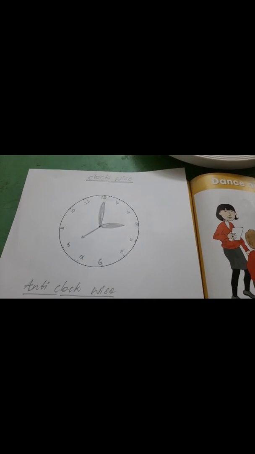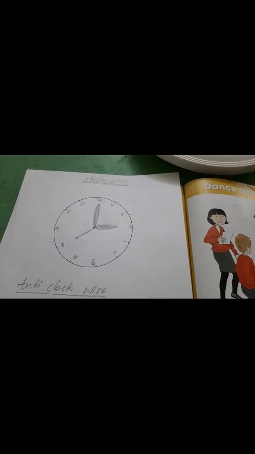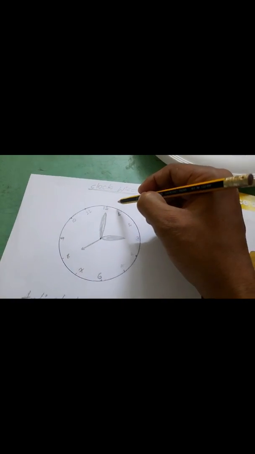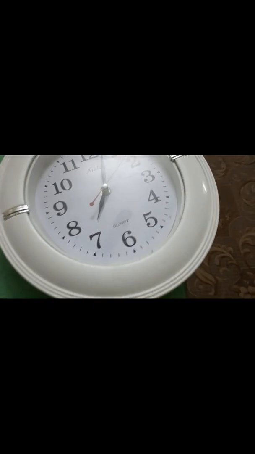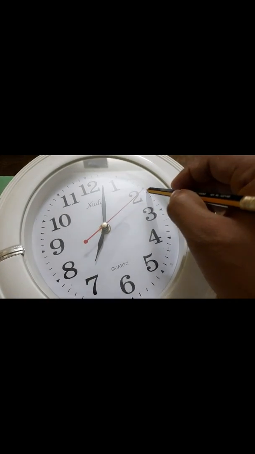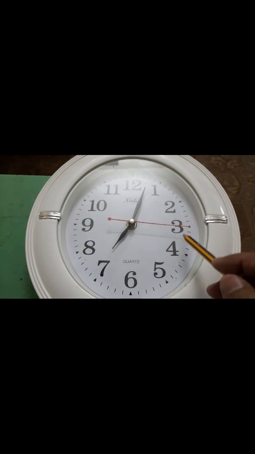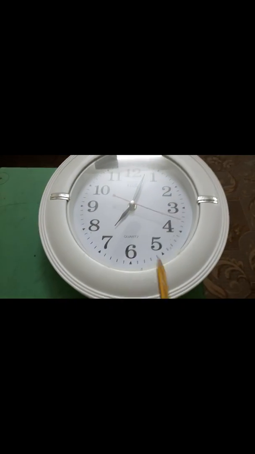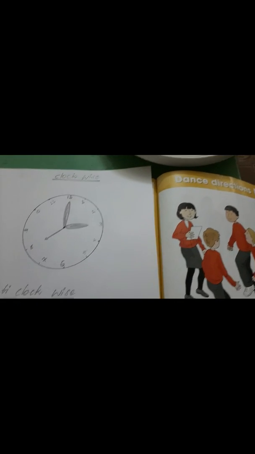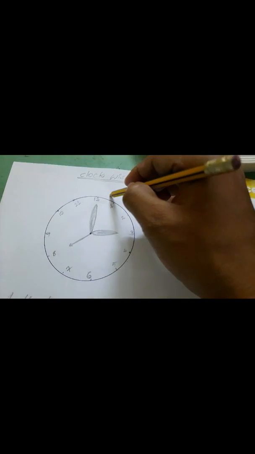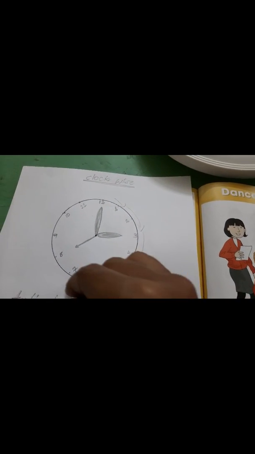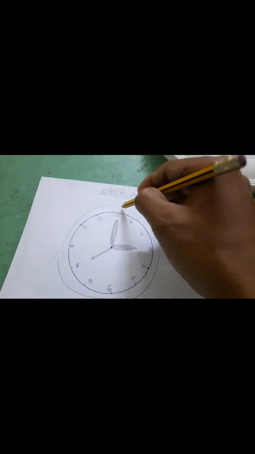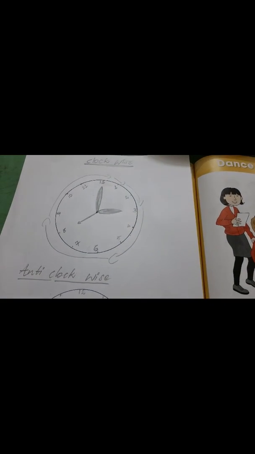First, we can study clockwise. We already understand what clockwise is. Like a clock, clock turning. How is the clock turning? We studied before. Look, the clock is turning like this, to the right side. One more time I say, clockwise means to turn like this. Understand?